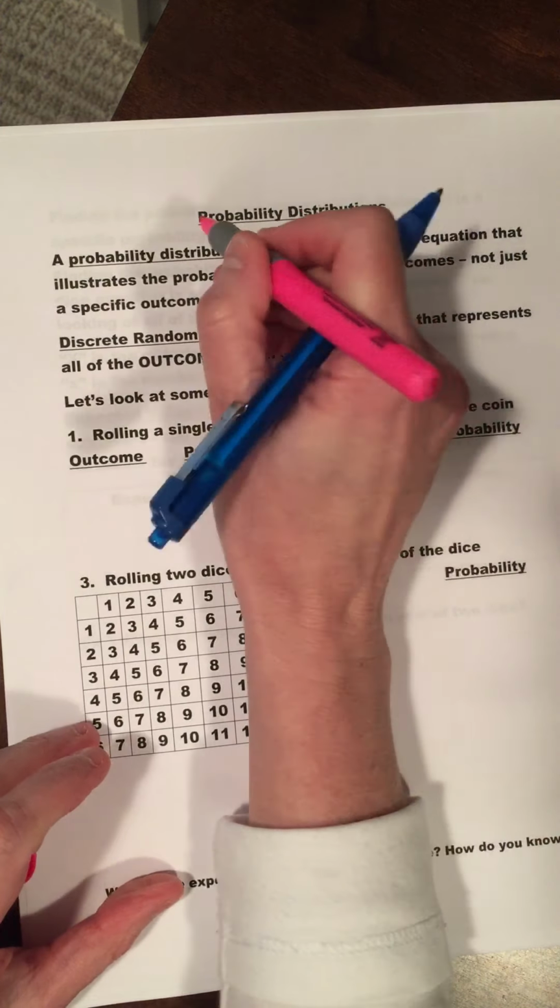Let's look at some common examples, and this is where things are going to be pulled together. Let's look at the situation where I have a single die in my hand, and you can envision it, one little die sitting in my hand. In the probability unit, I might word a question to you, what's the probability of rolling a 6?